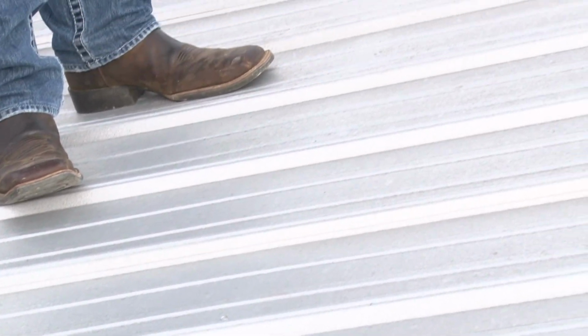It's best identified by the exposed fasteners through the surface. That will be a screw that has a rubber washer underneath it that seals the penetration as it's being attached down to the roof decking. The major thing with this type of roof is the installation is key. If it is not installed properly, it can cause problems later on down the road.